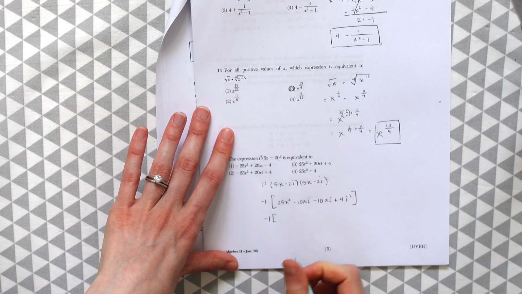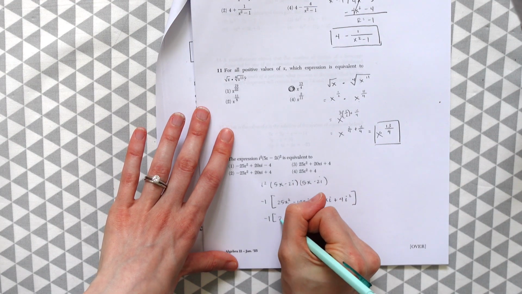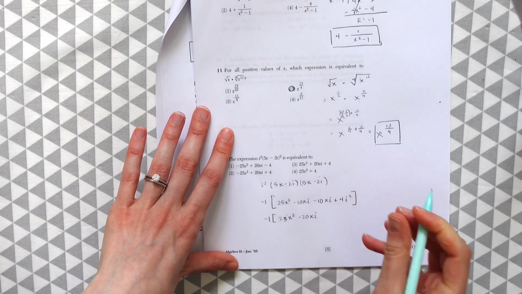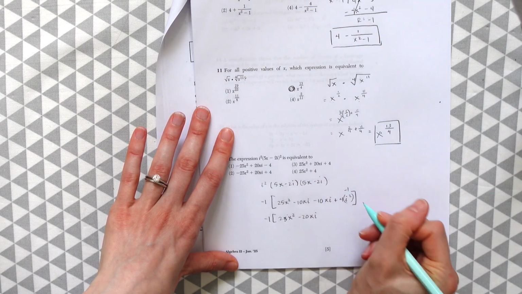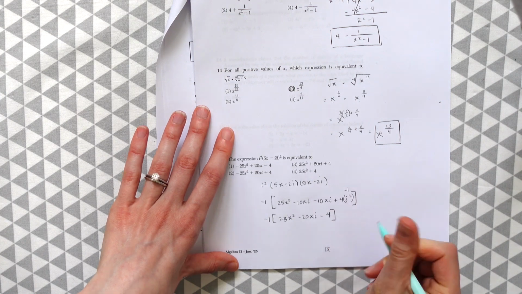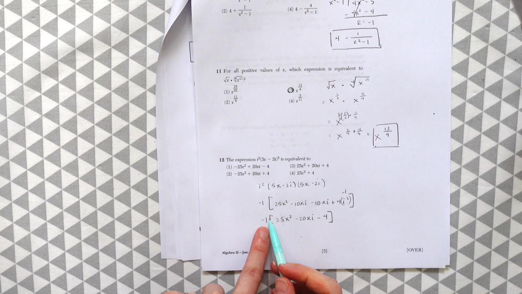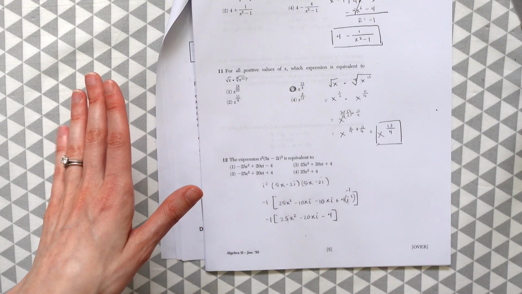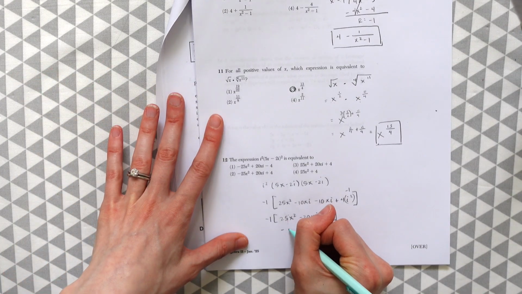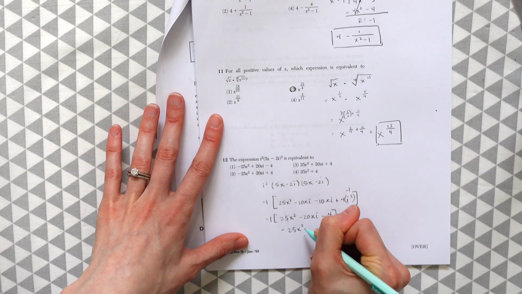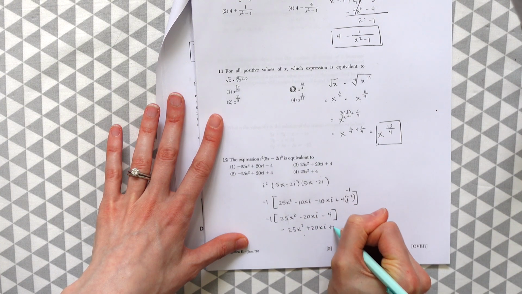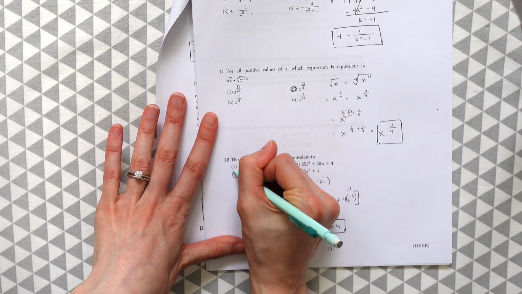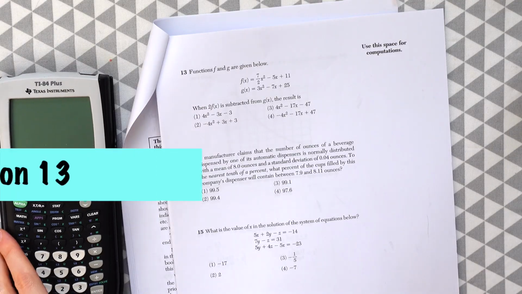So let's focus on inside the parentheses first. This has 25x squared minus 20xi. And then this i squared becomes -1, so this is going to be minus 4. And then don't forget about this -1 from the i squared that we started with. So we're just going to need to distribute this. Eventually this will become -25x squared plus 20xi plus 4, which looks like it will be choice number 2. And that's our answer.